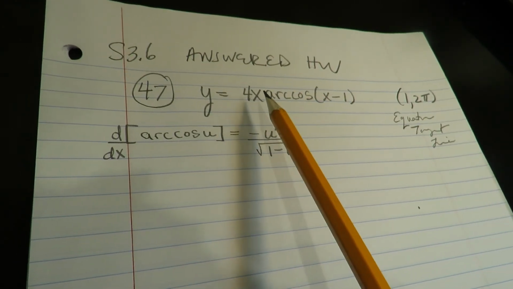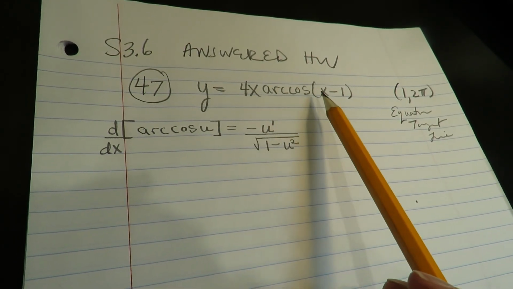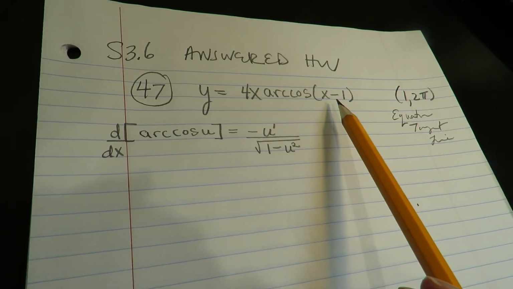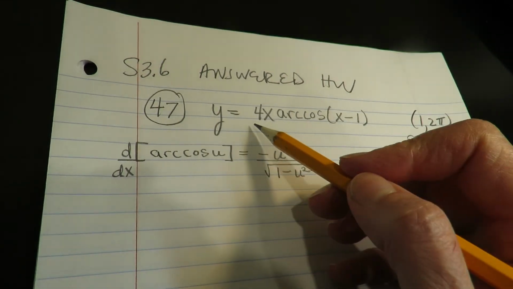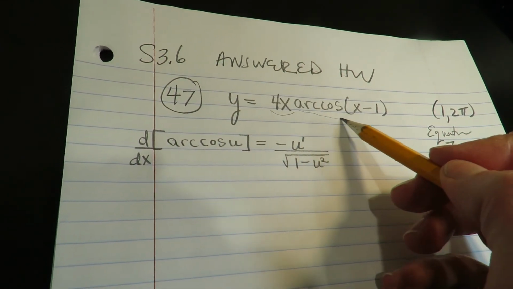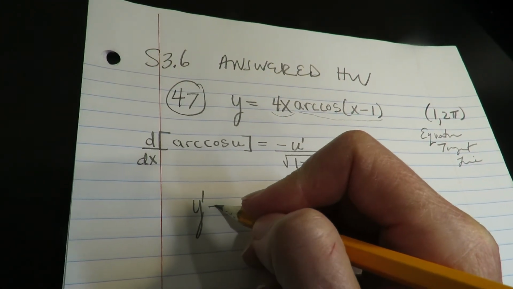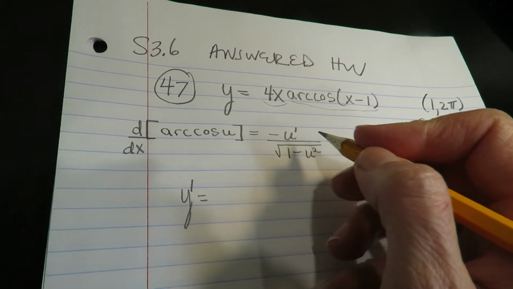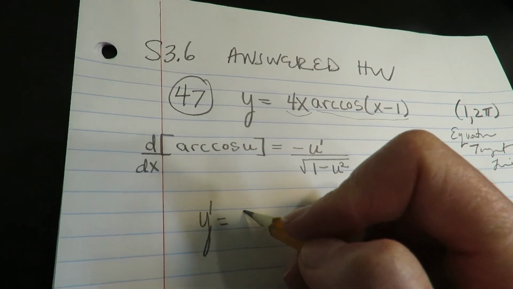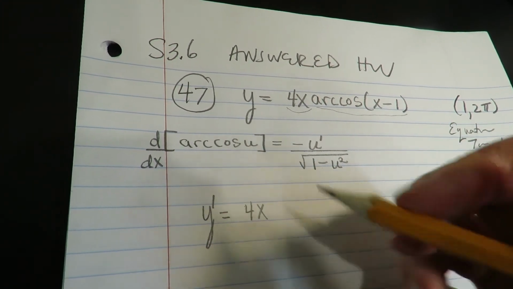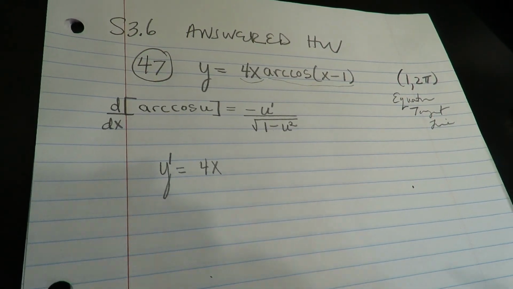Okay, so let's look at the function. I see a variable times a variable, so I'm going to do product rule. So I'm going to take this as a team and then this guy, okay? Take the derivative. So product rule. So first times the derivative of the second piece.